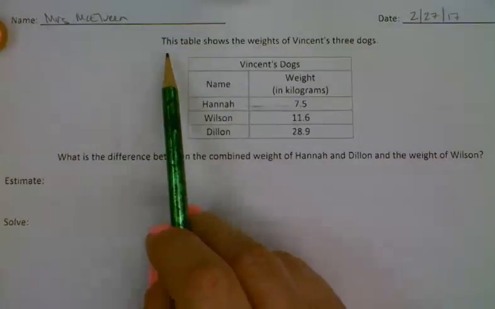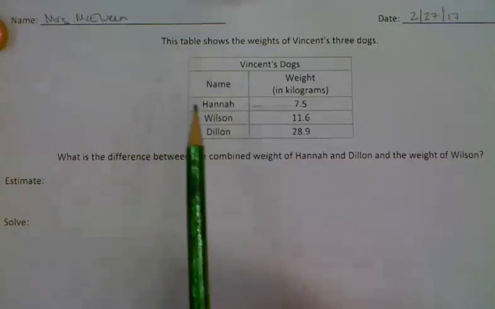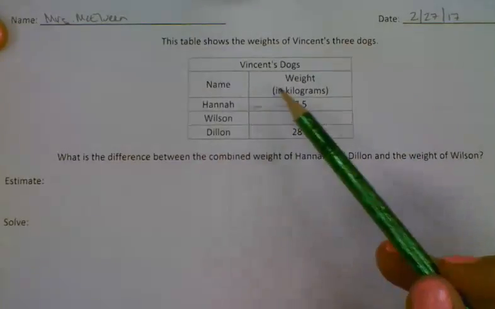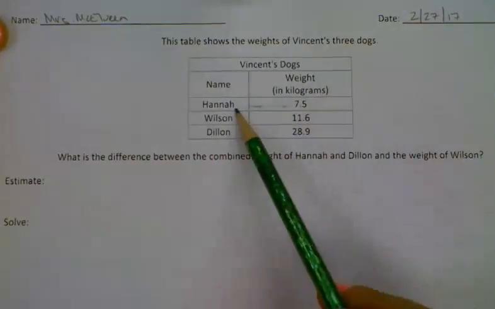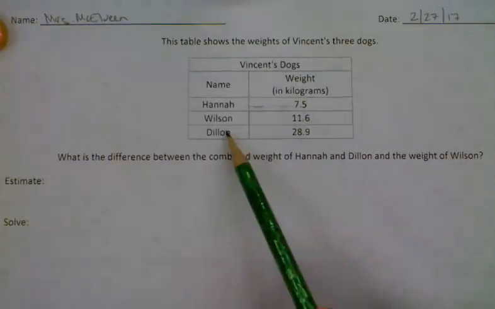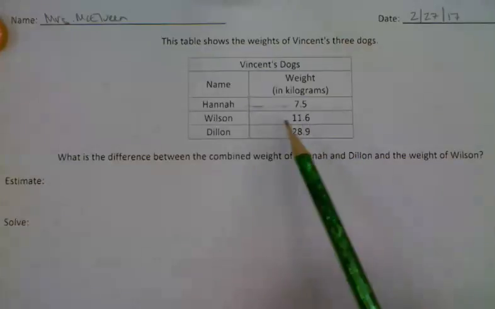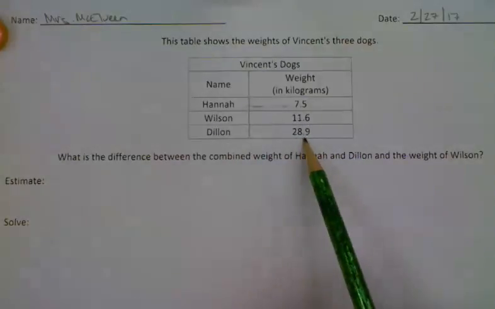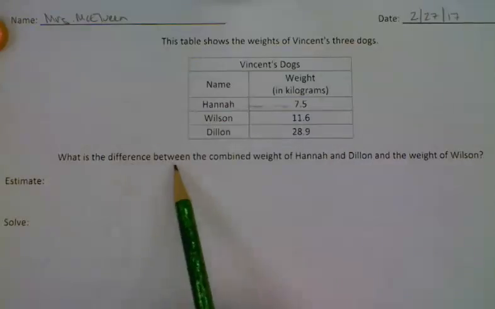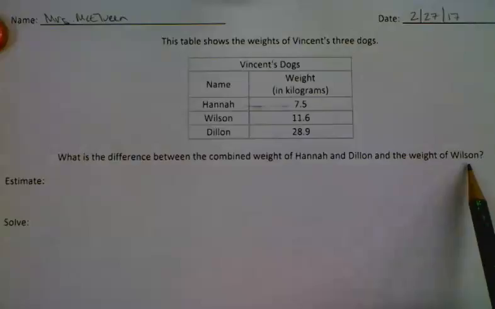So let's read it. This table shows the weights of Vincent's 3 dogs. The table's titled Vincent's Dogs, and then here are their names, and here's how much they weigh. Hannah weighs 7.5 kilograms. Wilson weighs 11.6 kilograms. And Dylan weighs 28.9 kilograms. What is the difference between the combined weight of Hannah and Dylan and the weight of Wilson?